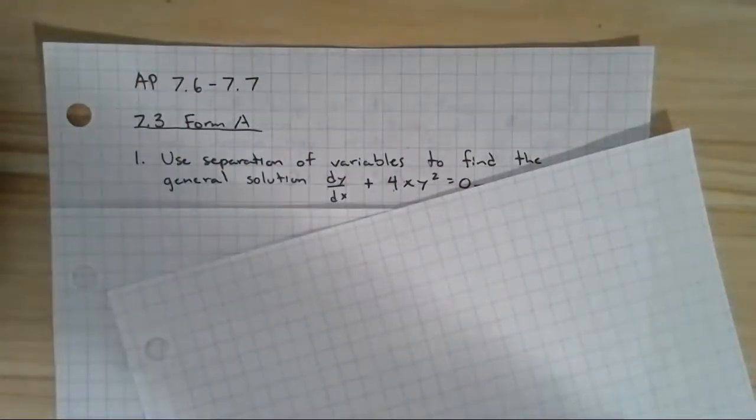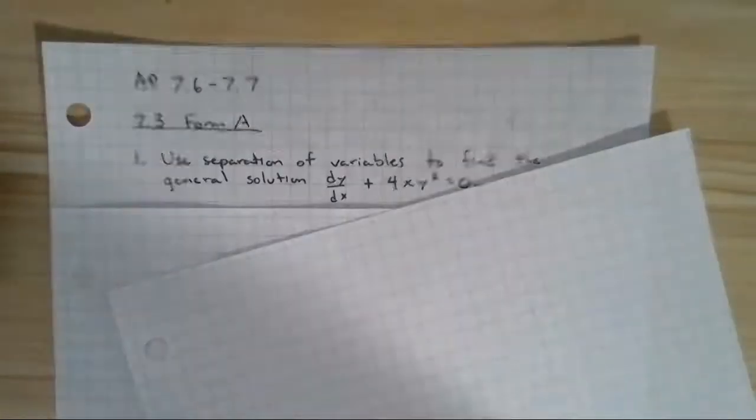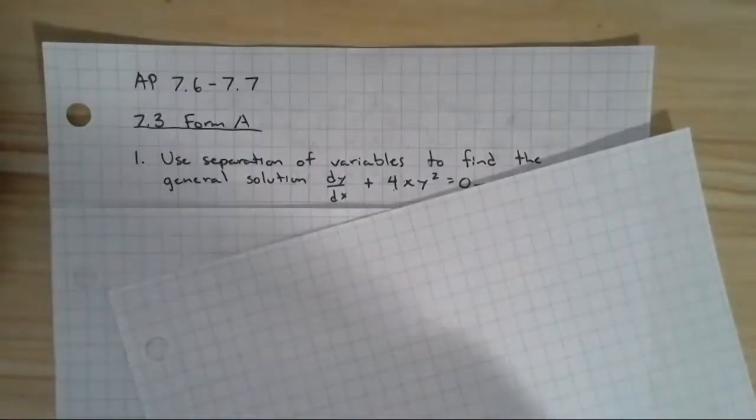Okay, so in this one, we're still continuing methods for solving differential equations. In particular, the skill here is separation of variables. So number 1 here says use separation of variables to find the general solution dy over dx plus 4x y squared is equal to 0. Now what you're going to want to do is get everything with the x's on one side and everything with the y's on the other side of the equation.